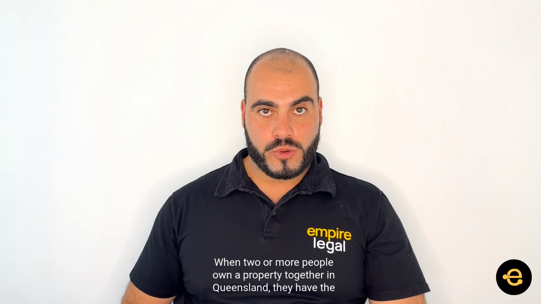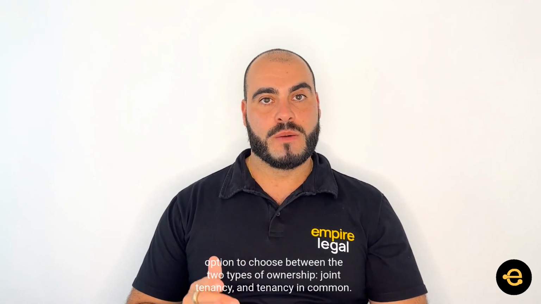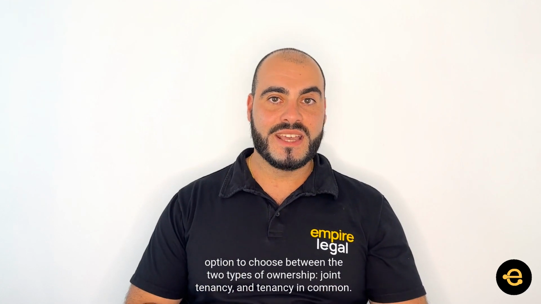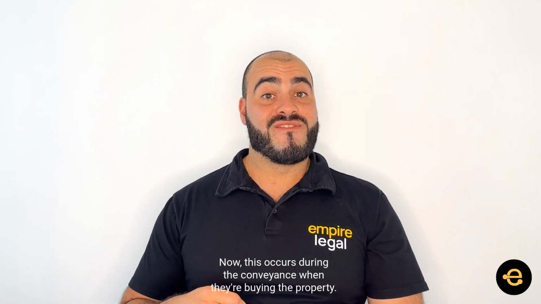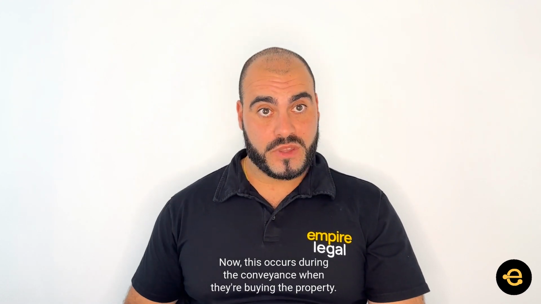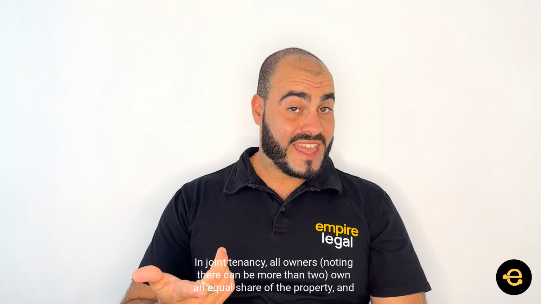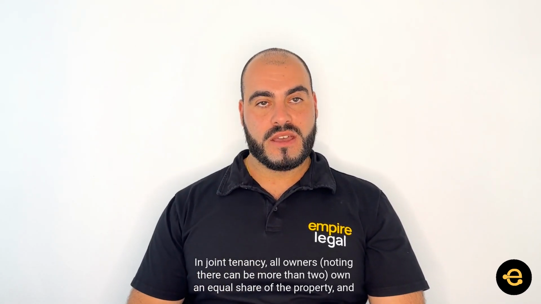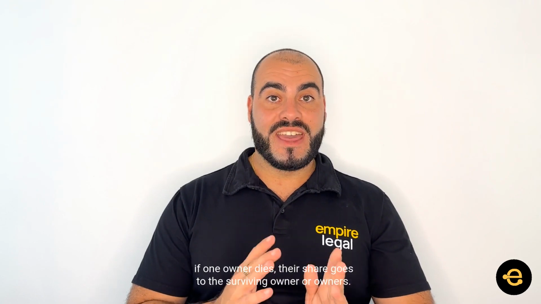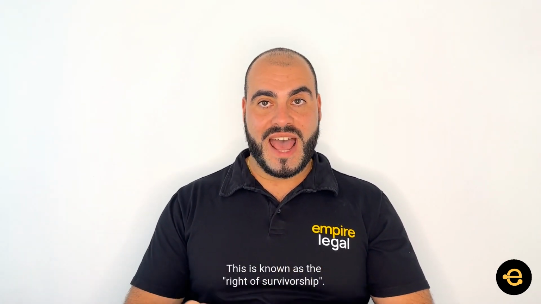When 2 or more people own a property together in Queensland, they have the option to choose between the 2 types of ownership, joint tenancy and tenancy in common. Now, this occurs during the conveyance when they're buying the property. In joint tenancy, all owners, noting there can be more than 2, own an equal share of the property, and if one owner dies, their share goes to the surviving owner or owners. This is known as the right of survivorship.